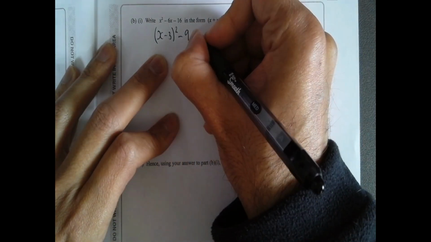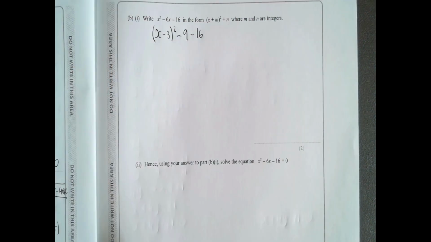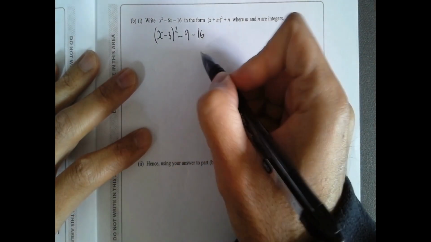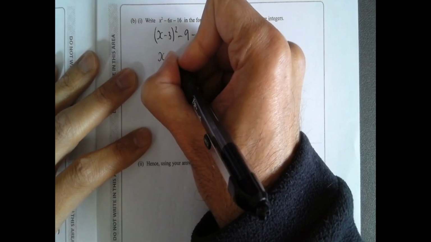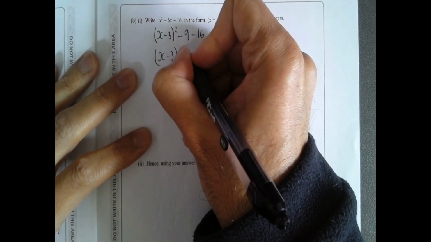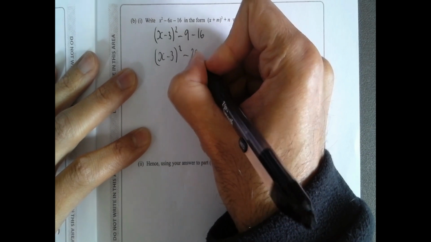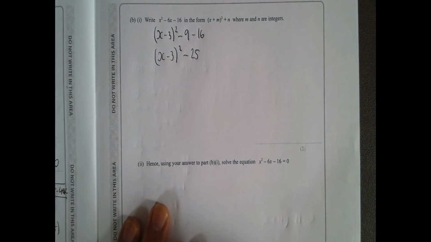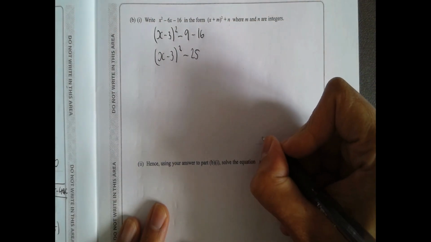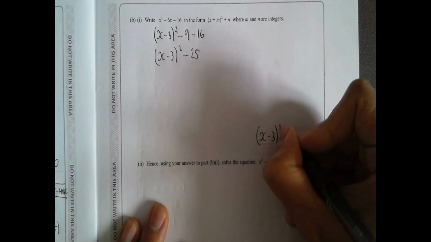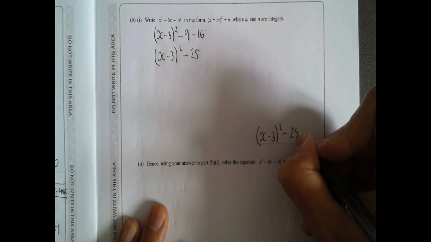I then want to subtract that 16. If I simplify this, I've got x take away 3 squared, and then take away 9, take away 16, and that's going to be take away 25 altogether. So this first part over here, I'm going to have x take away 3 squared, take away 25.